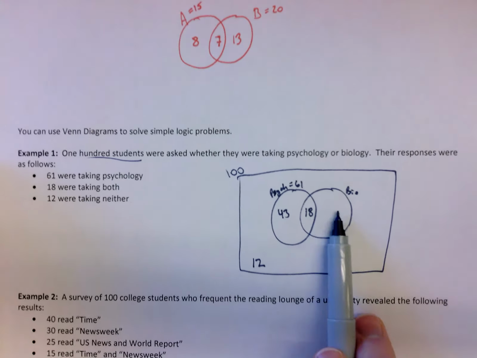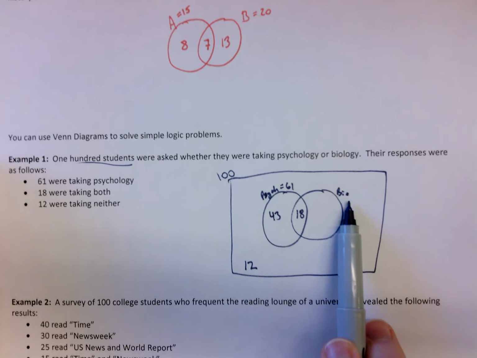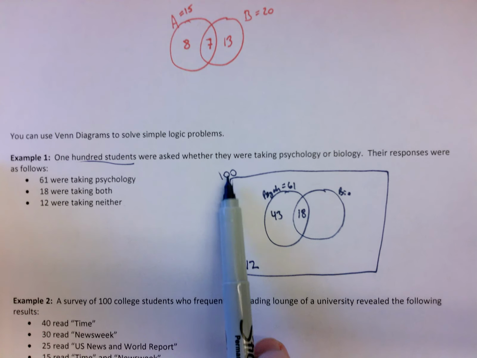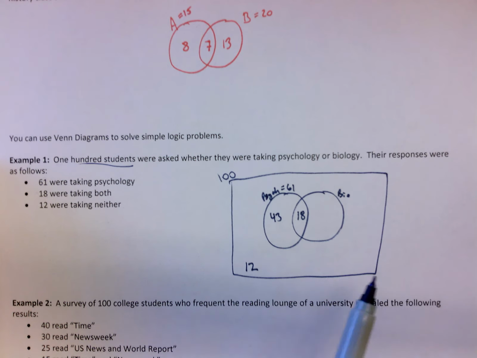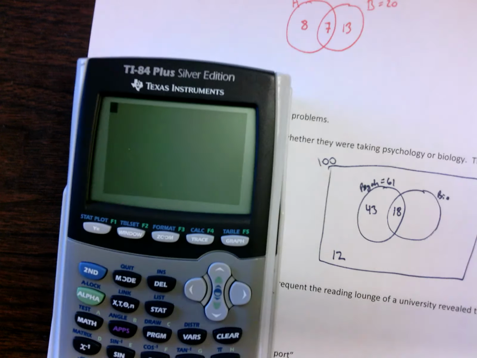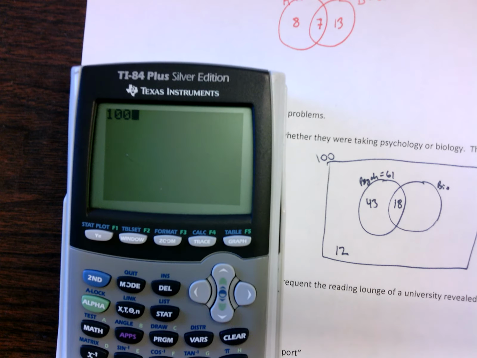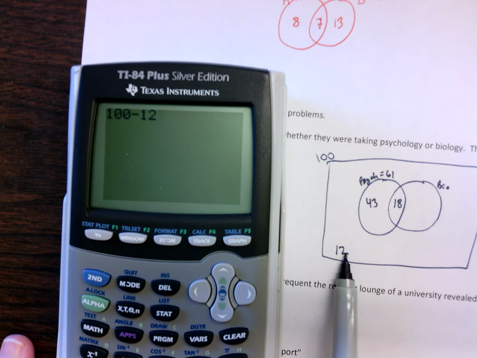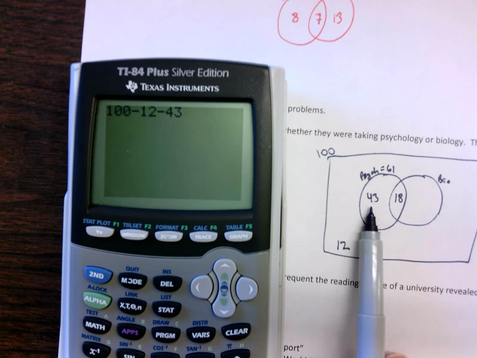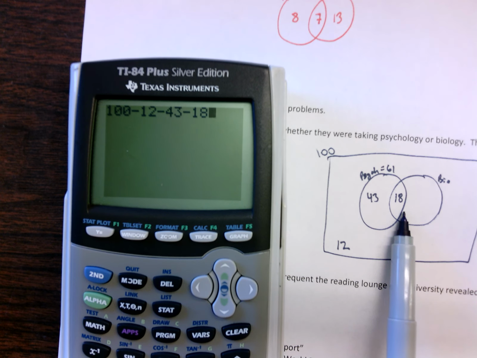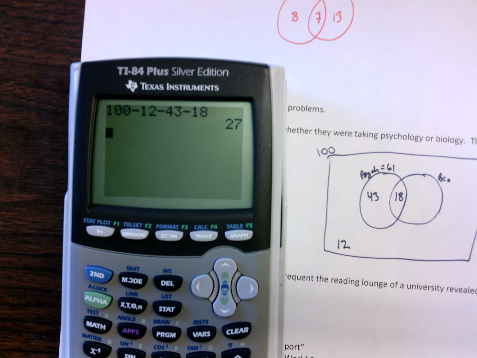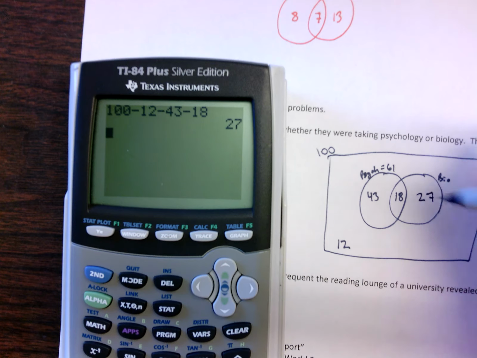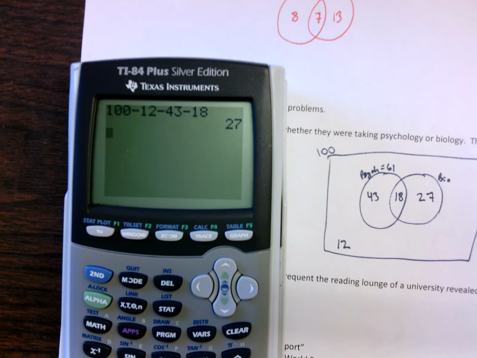But now I've got to figure out this section, and I don't know how many kids there are in bio. But what I do know is that there was 100 people in this problem altogether, right? So I started with 100 kids, okay? And we figured out that 12 of them aren't taking either class. And we figured out that 43 of them are just taking psychology. And we figured out that 18 of them are taking both. So how many kids are left over? After we take those 100 people and we subtract out the ones that we can assign somewhere, 27. So I have 27 people left over. So that's how I know how many people are in bio.